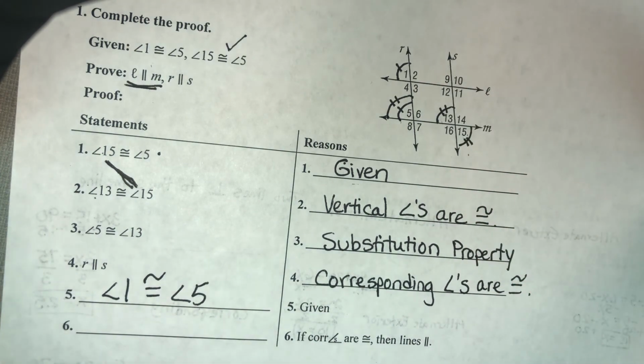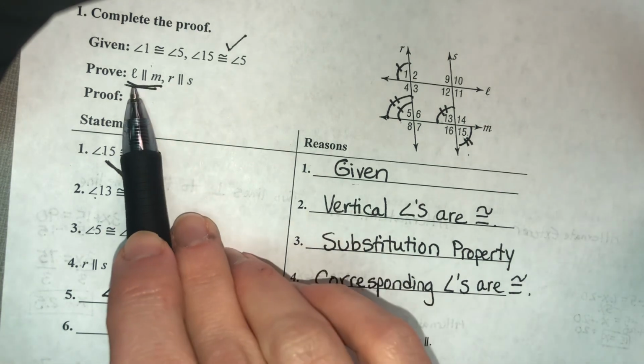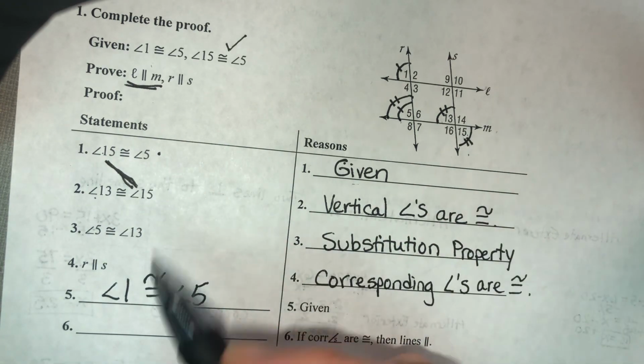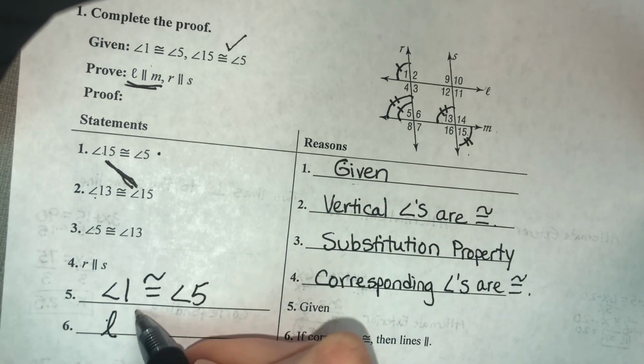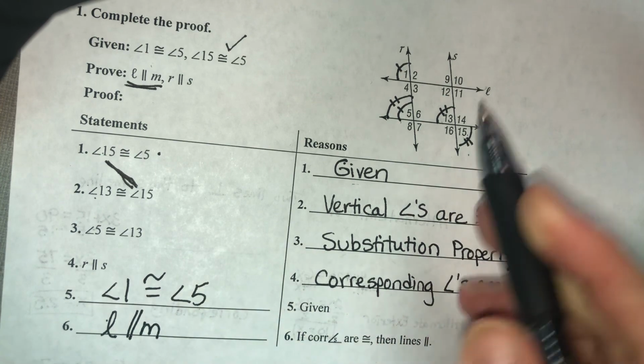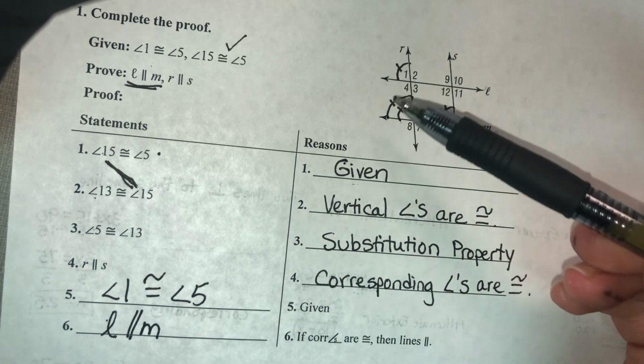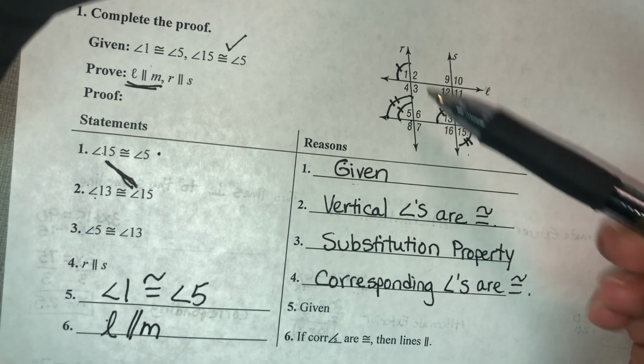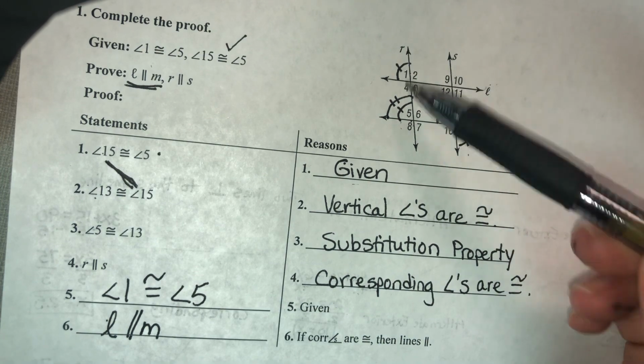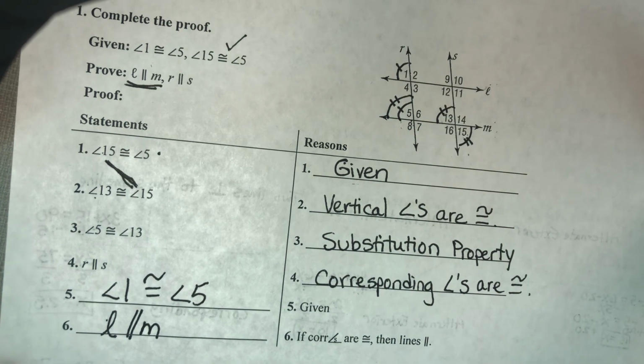So the last statement should be the remaining statement that we needed to prove. Line L is parallel to line M, and that's because if the corresponding angles are congruent, then the lines are parallel. So because angle 1 and angle 5 are congruent, that means these two lines, L and M, must be parallel to each other. Okay?